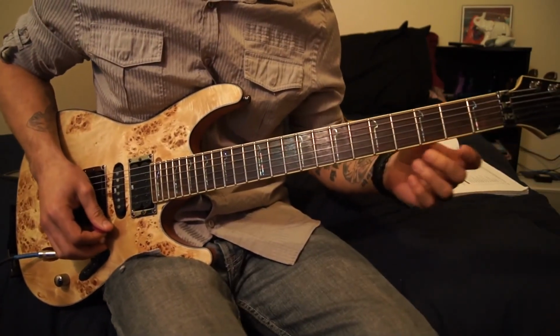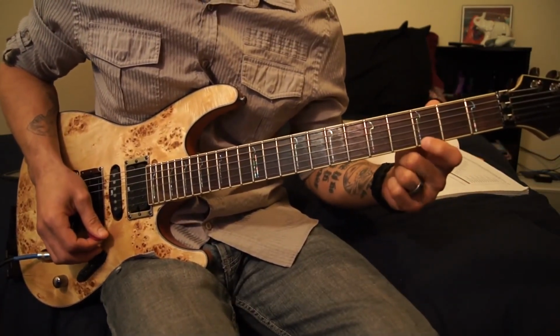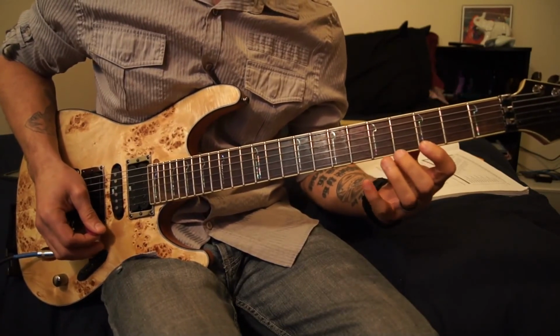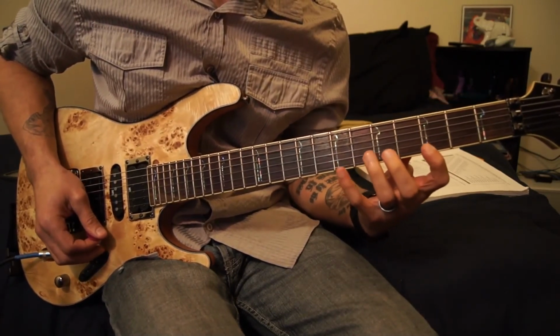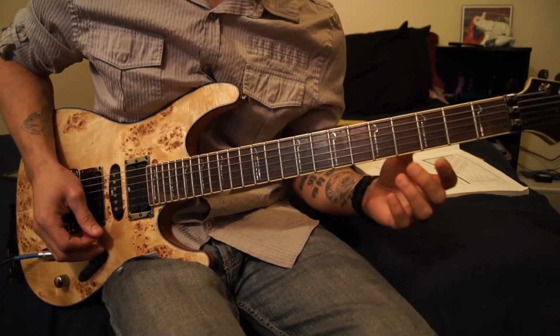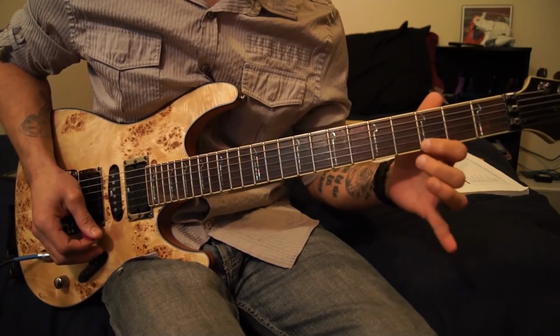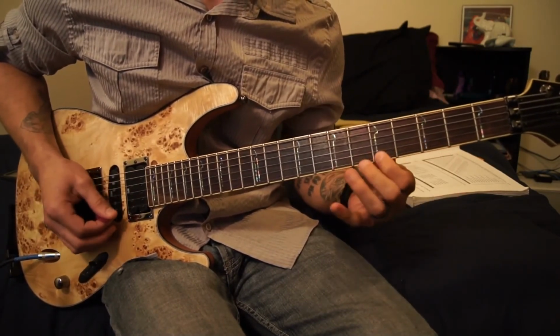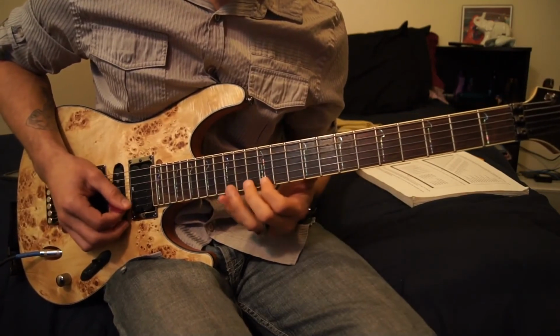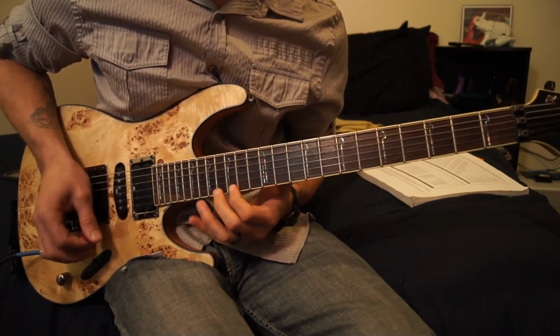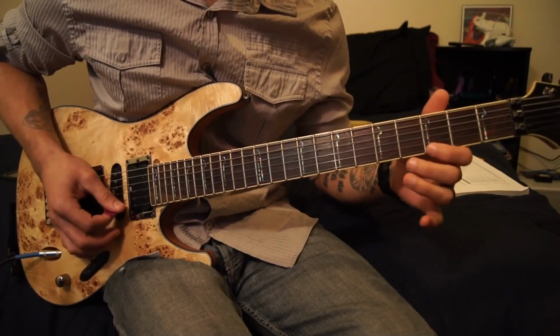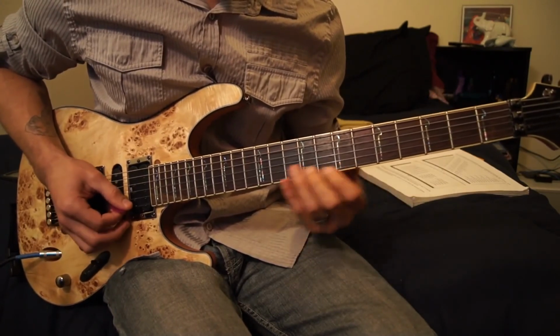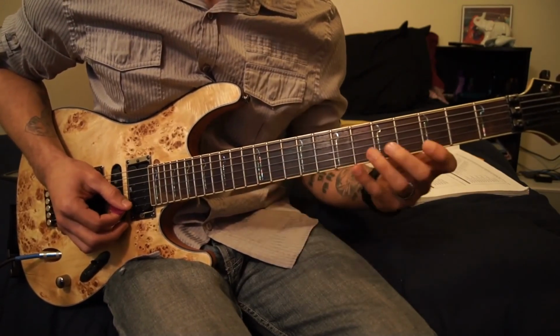If we just start from the G on the open here, and we build that arpeggio. So the major scale from the G note goes. So let's take every other note. 1, 3, 5.